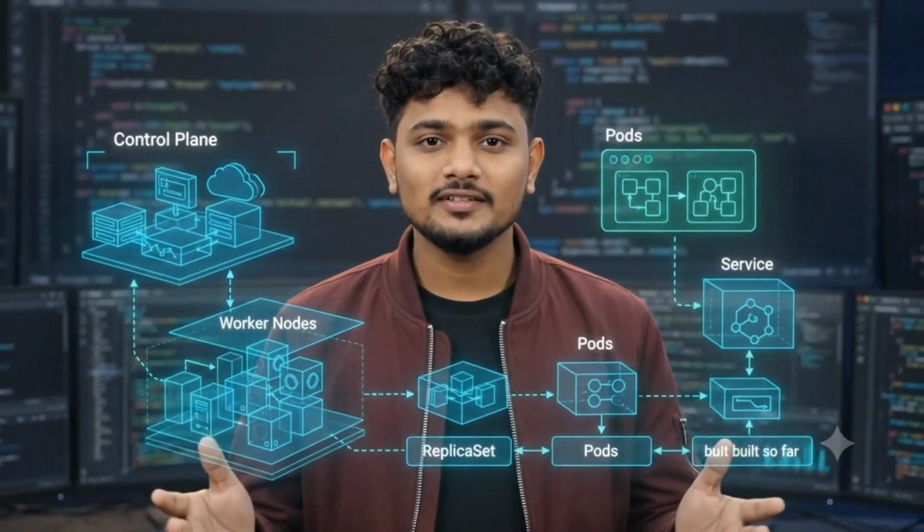And when you ship a new version, Kubernetes replaces pods one by one, never all at once, so your users never see downtime. Put it all together, and here's the full picture: from ingress to service to deployment, all the way down to the container running your application.